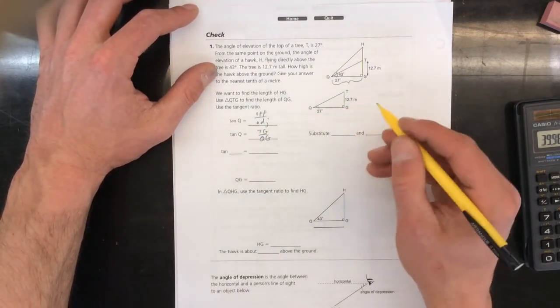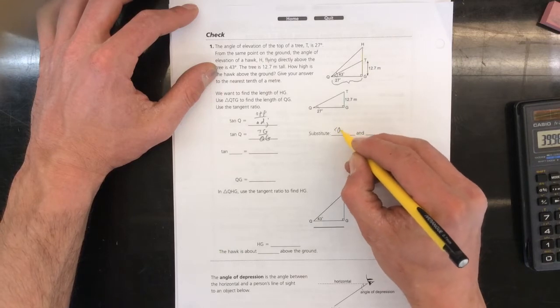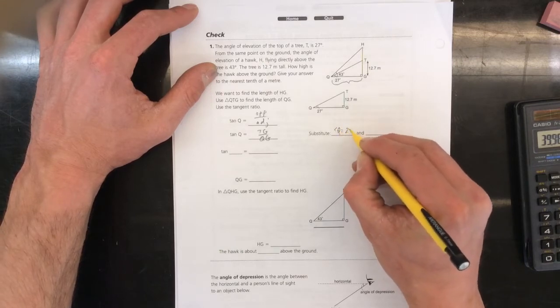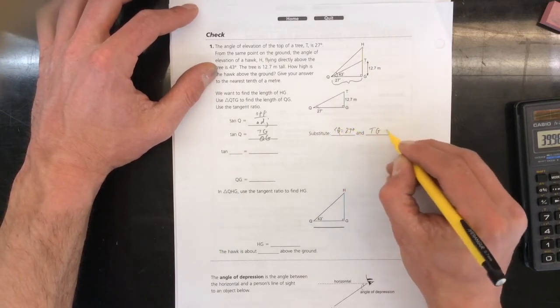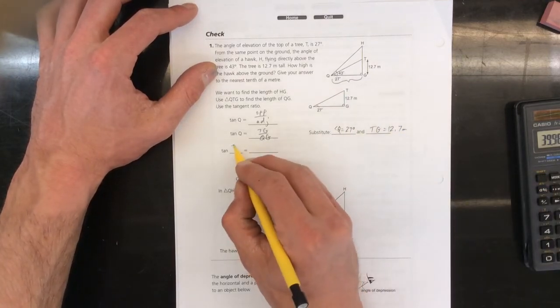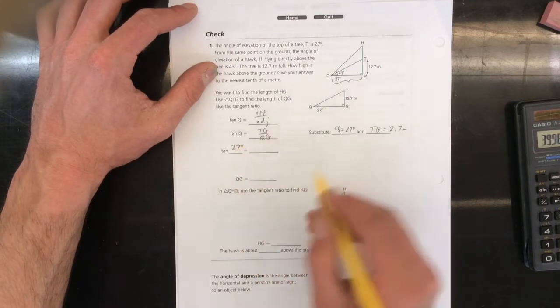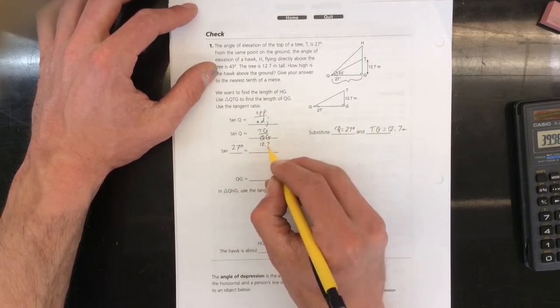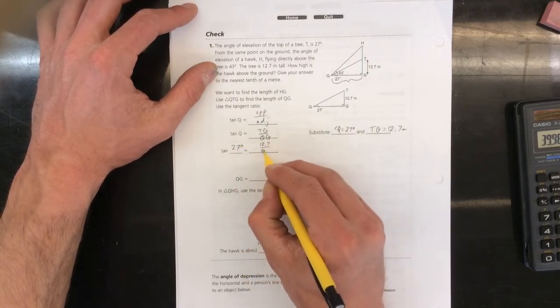So, angle Q equals 27 degrees, and TG equals 12.7 meters. So we'll substitute those in. Tan of 27 degrees equals TG, 12.7, over QG.